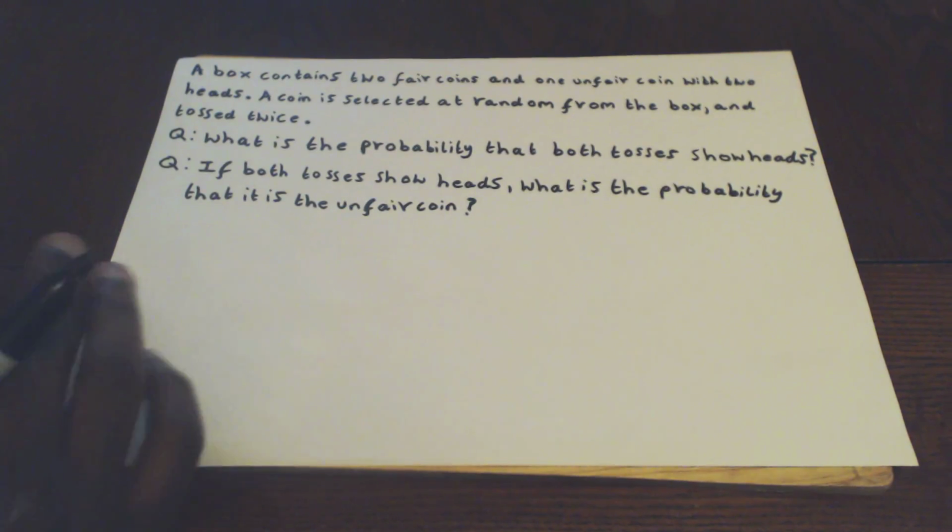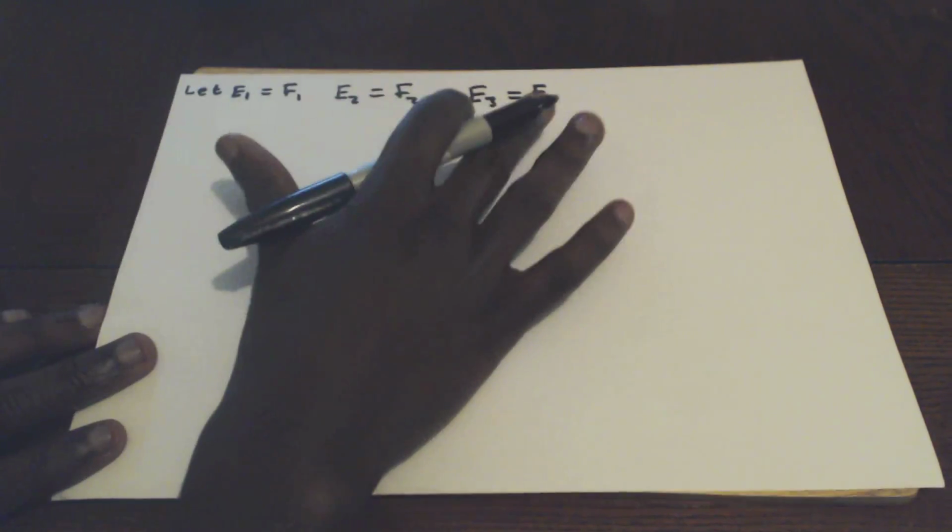Okay, so let's see. Do they partition? Well, we've got 3 coins and a coin is selected at random and tossed twice, right? So 1 is selected out of the 3. So I'm going to let E1 equal F1, meaning the first fair coin. E2 is going to equal F2, the second fair coin, and I'm going to let E3 equal F subscript C for the bias coin.